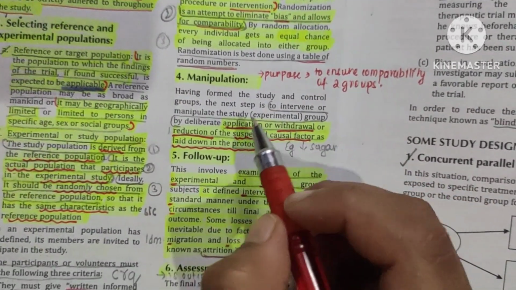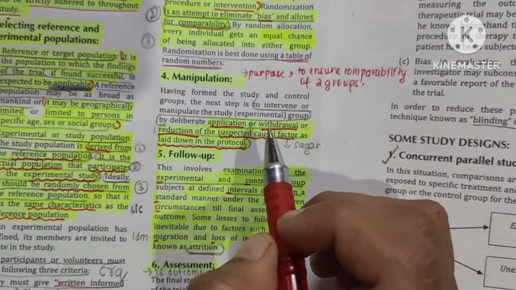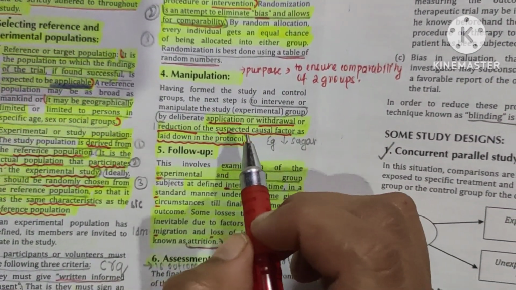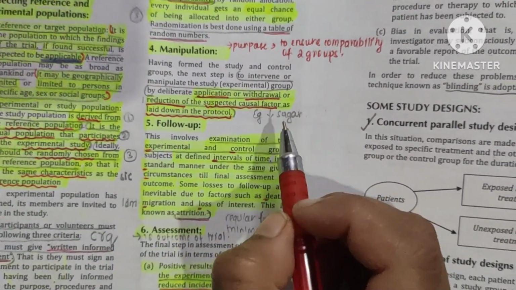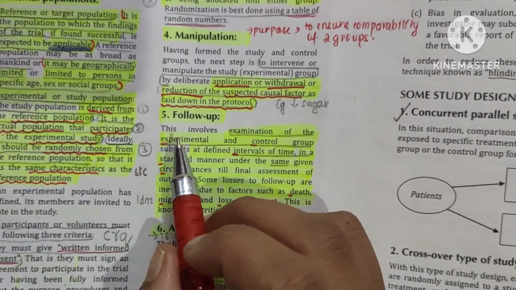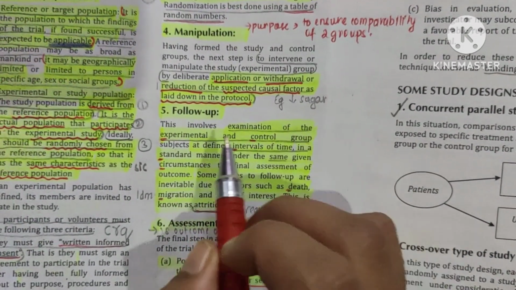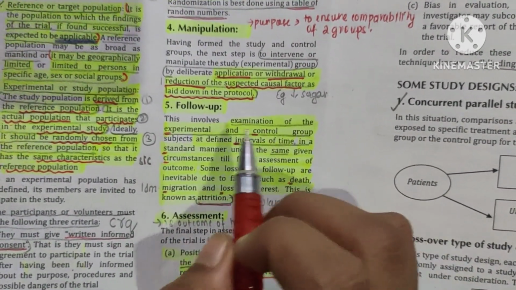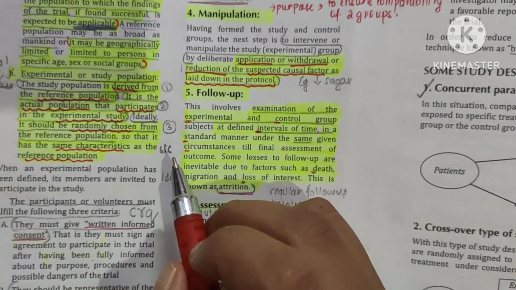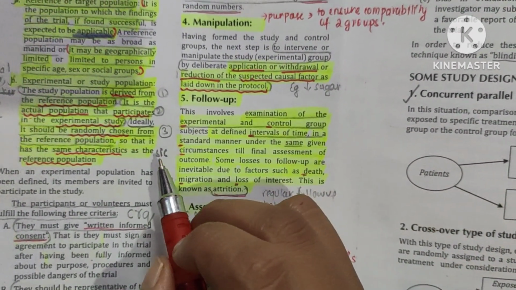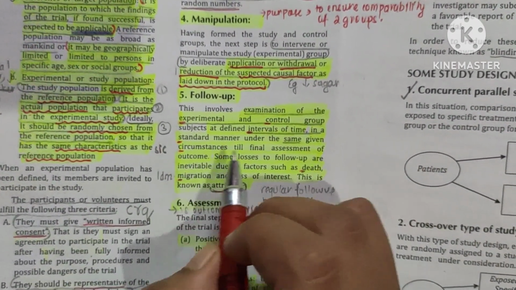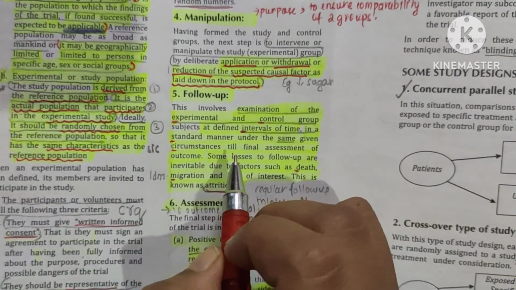Now, manipulation includes either application or the withdrawal or reduction of the suspected causal factors as laid down in the protocol. Example, sugar. Now, follow-up means it involves the examination of the experimental and the control groups both, and in the SIC, that means in the defined interval of the time, S in the standard manner, and C under the same given circumstances.